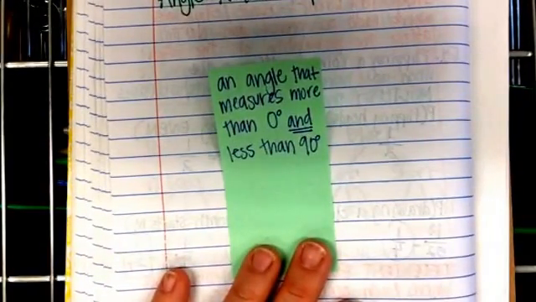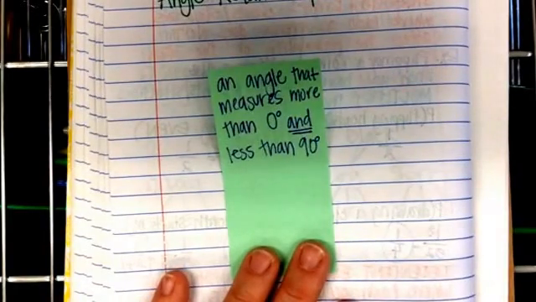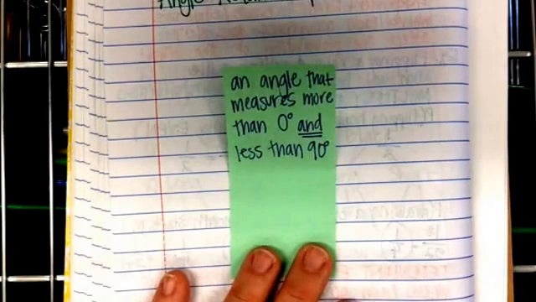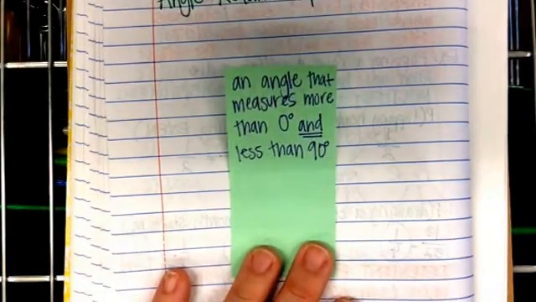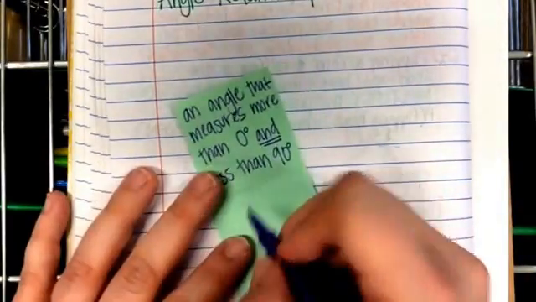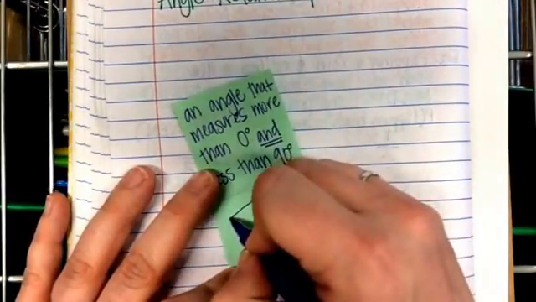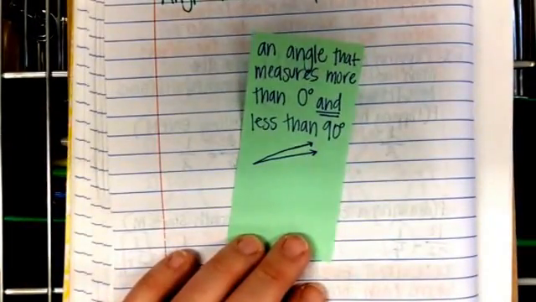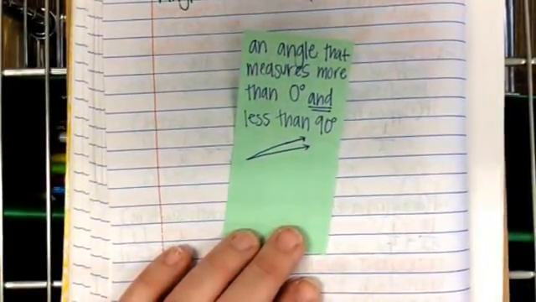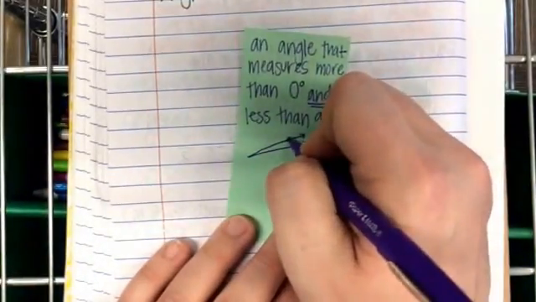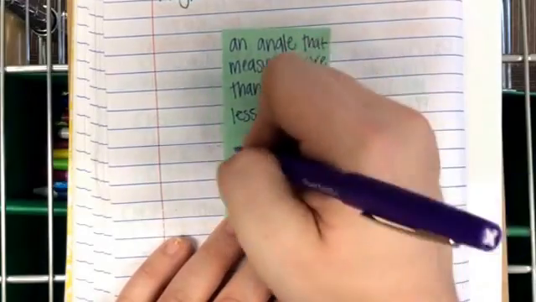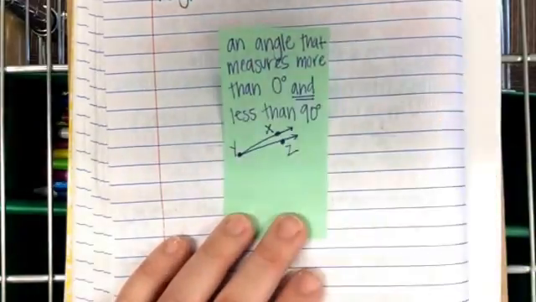Would 4 work if it measured 4 degrees? Show me with your arms, what would a 4-degree angle look like? Or your hands. Tiny, right? Maybe like that. I mean, tiny. We always want to name our angles. X, Y, Z.